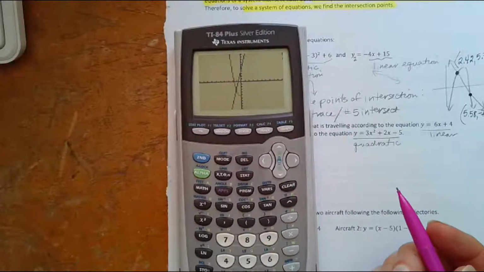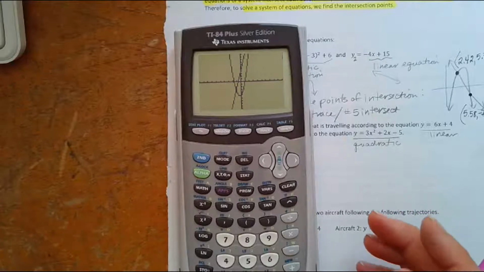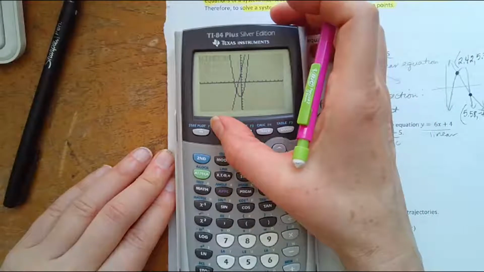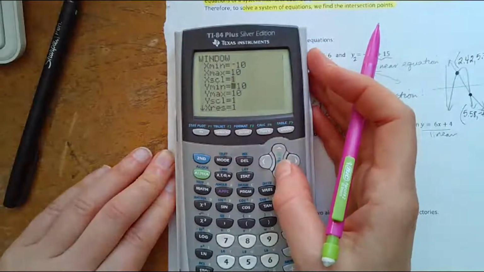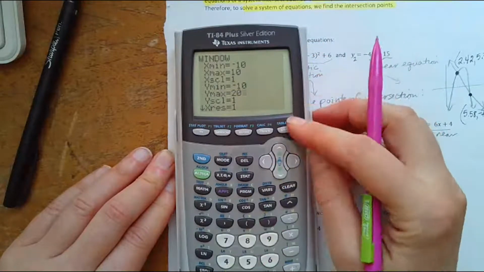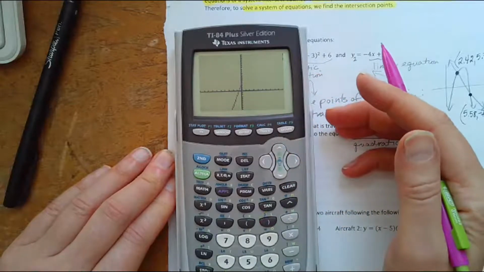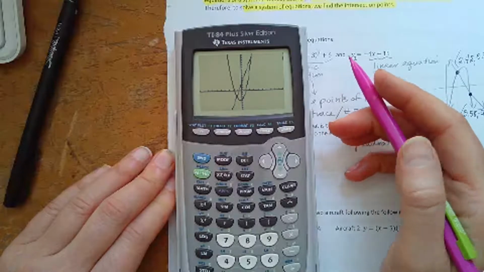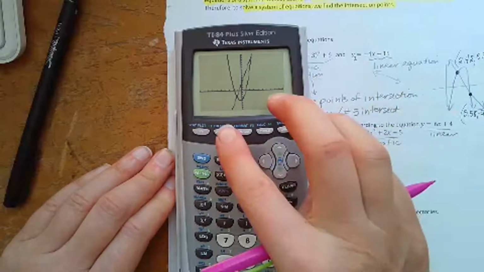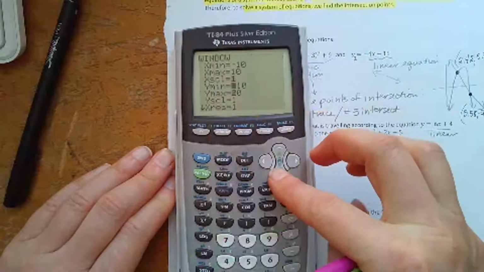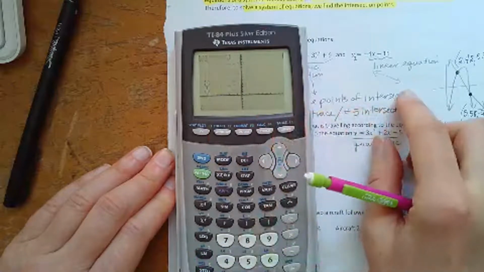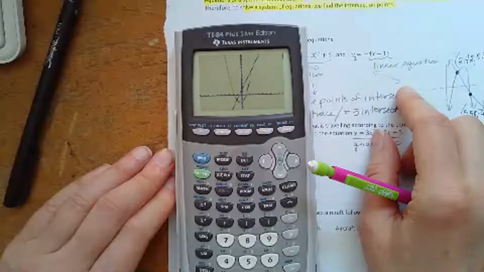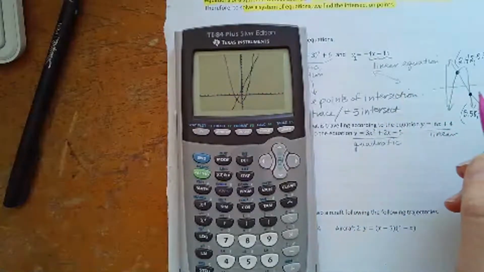Here's my linear. All right, I don't quite see that second intersection point. It looks like it's going to intersect up here, so I'm going to increase my window. That'll be my y max. I'm just going to double up to 20. Here's my linear. Here's my quadratic. I think I'm actually going to increase it even a little more. I'm going to increase it to 30. There we go. Okay, so now I can see them.